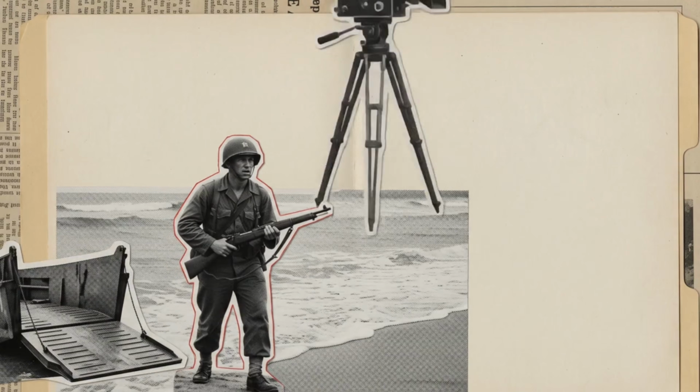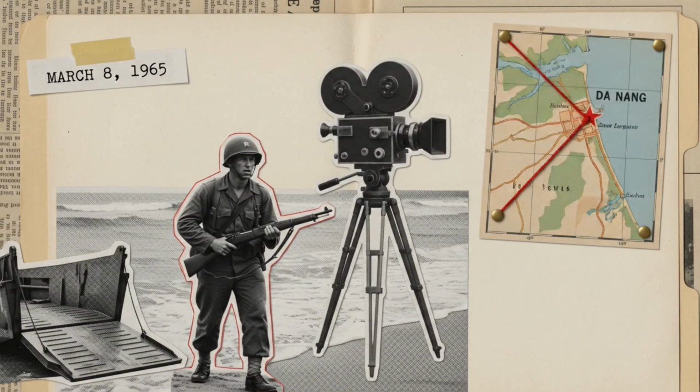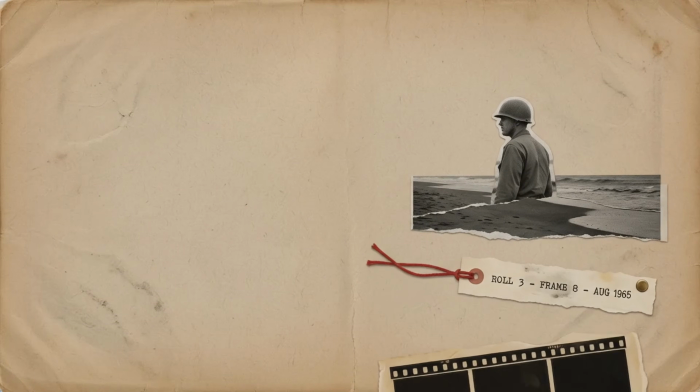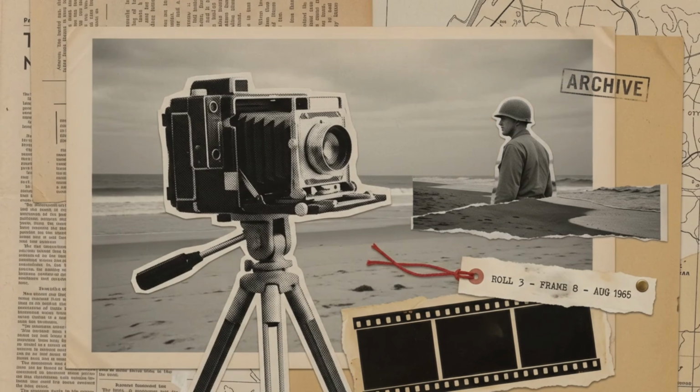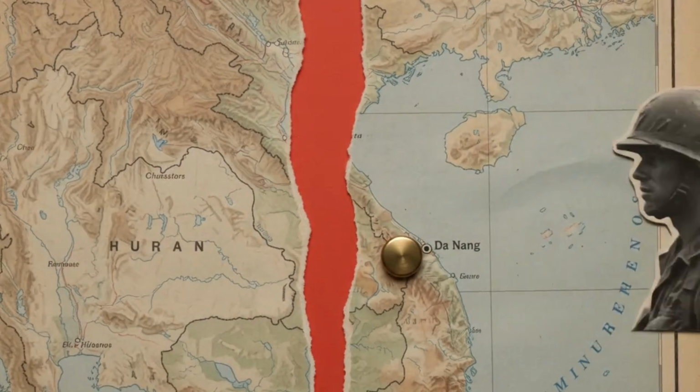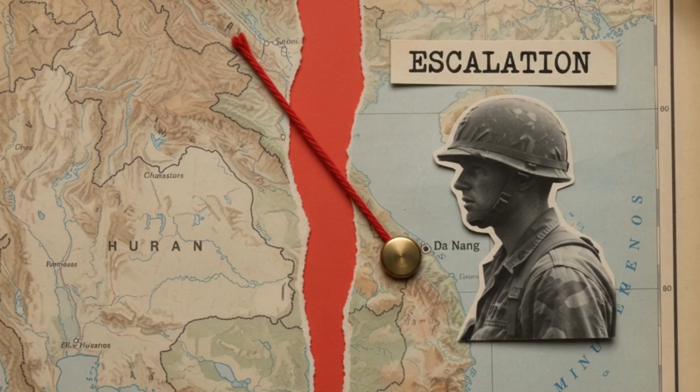March 8, 1965. Da Nang, South Vietnam. US Marines stepped onto the beach as cameras watched from the sand. Their arrival marked a major escalation in a conflict already dividing Vietnam.